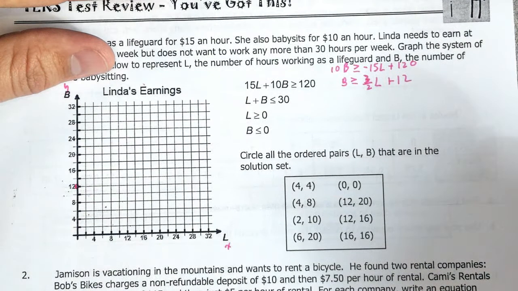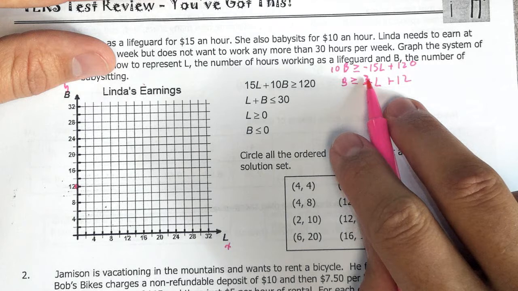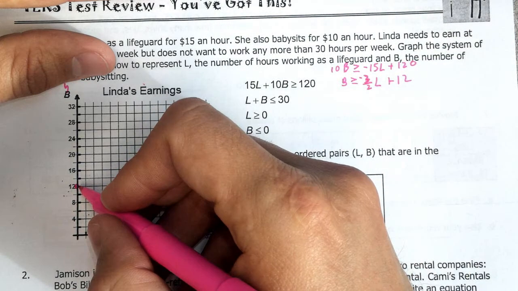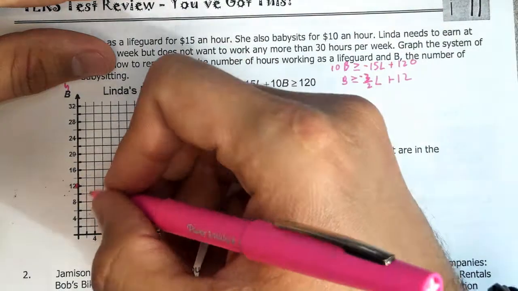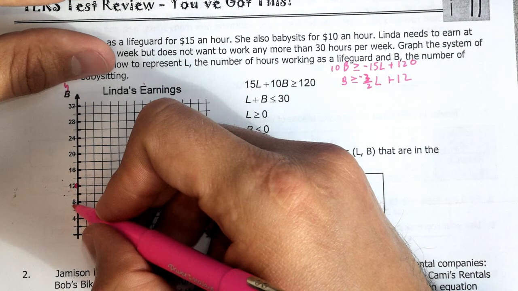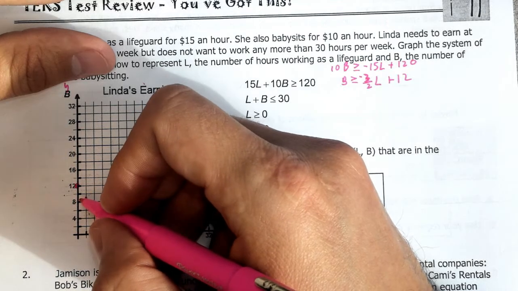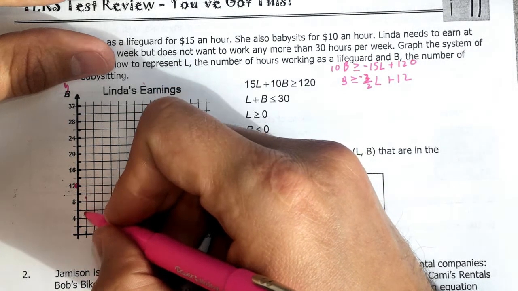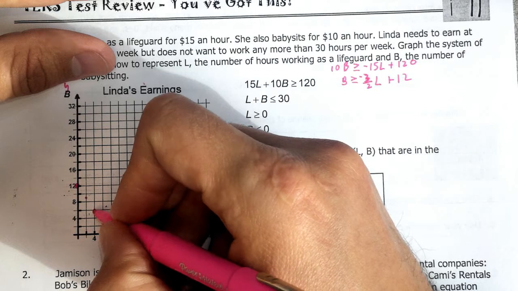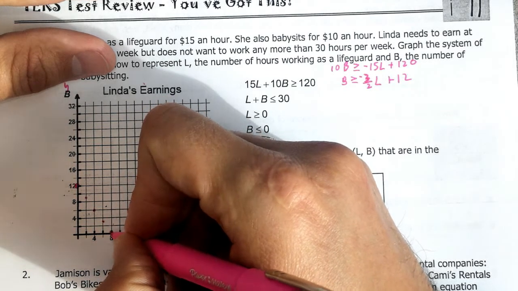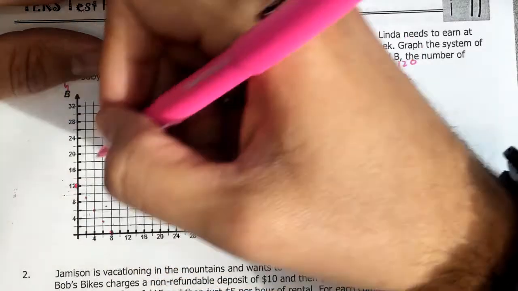12 is right there. And then this is negative, so we're going down 3 over 2. Each of these is 2, 8, 10, so that's down 3 over 2. Down 3 over 2. Down 3 over 2. So that's what that's going to look like.